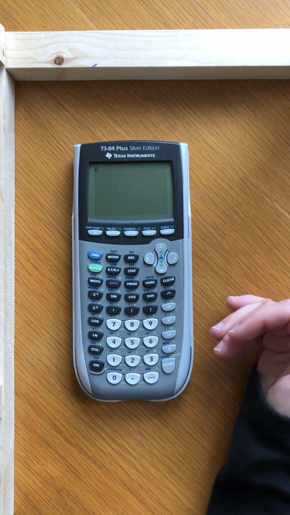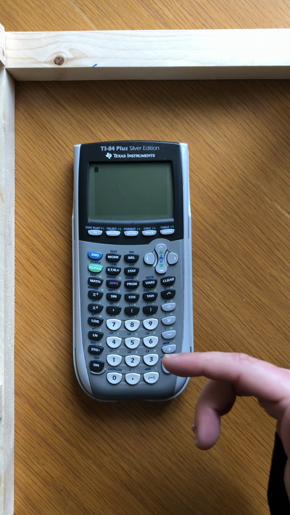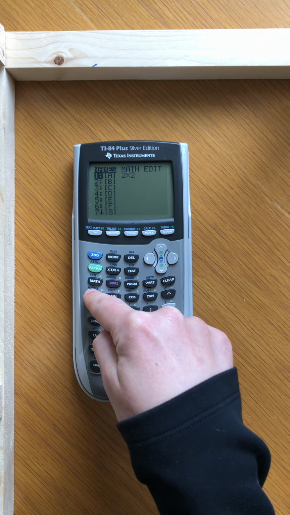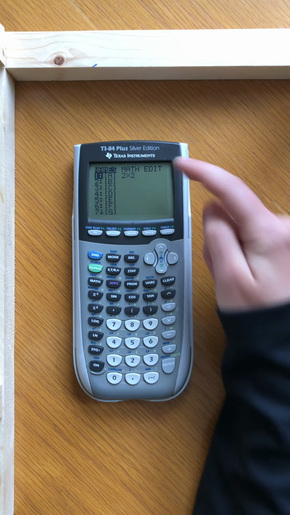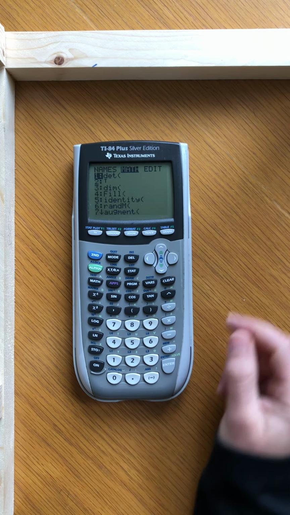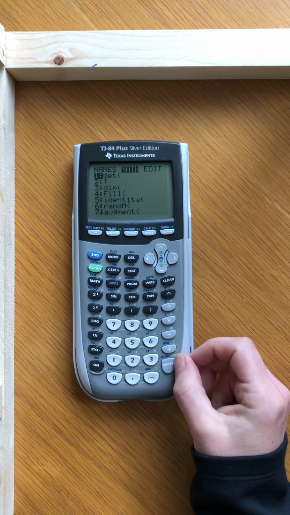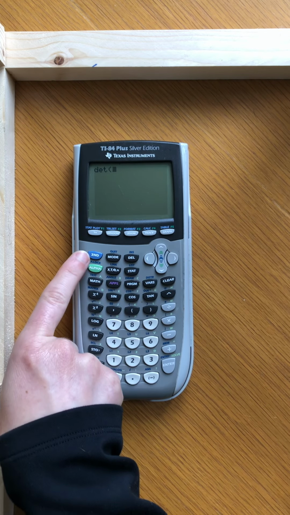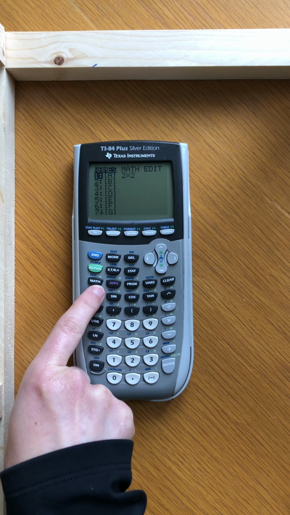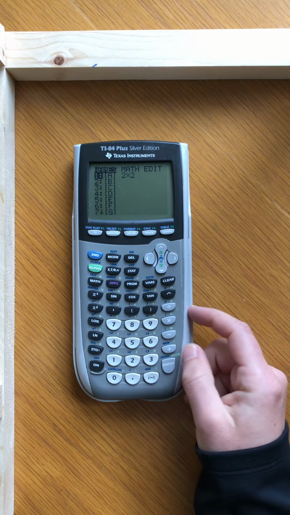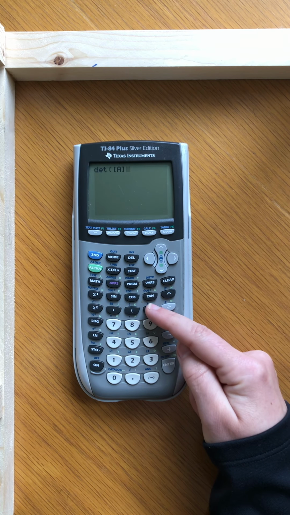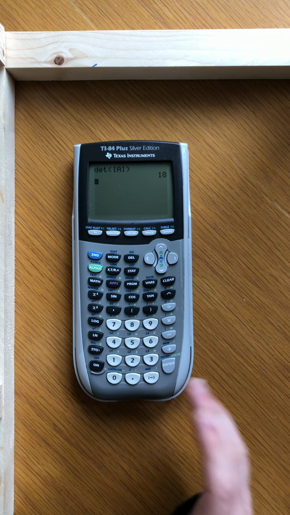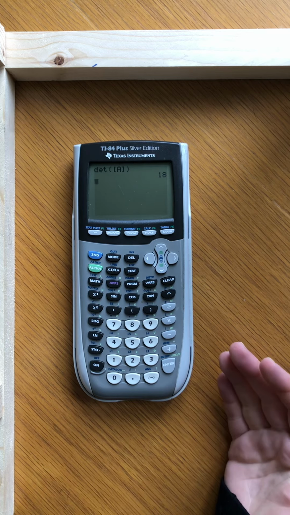Now, depending on what you're doing determines your next step. So in order to find a determinant, you would go to second matrix, and you want to arrow over to the math button. Now DET is the determinant, so you would click on that. And I want to find the determinant of matrix A, so you press second matrix again. And we put in matrix A, so I'm going to select that. I'm going to close the parentheses and press enter. So the determinant of matrix A is 18.